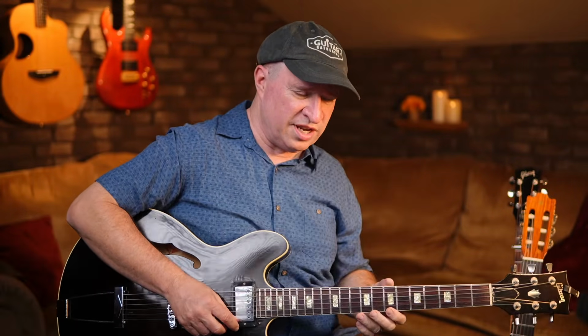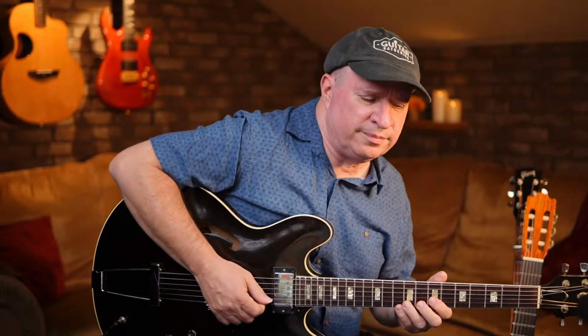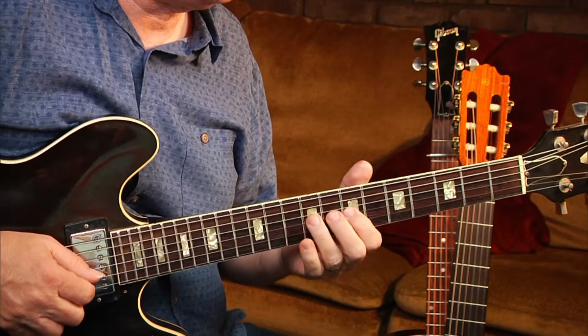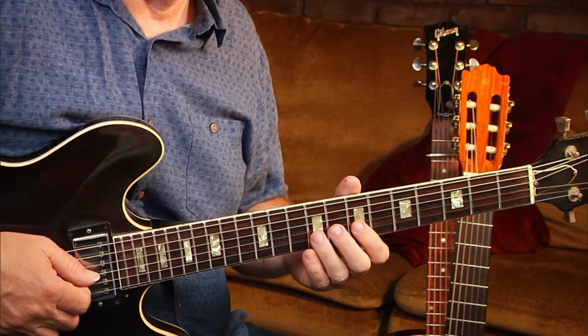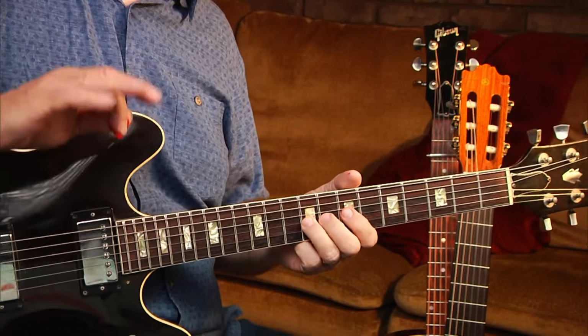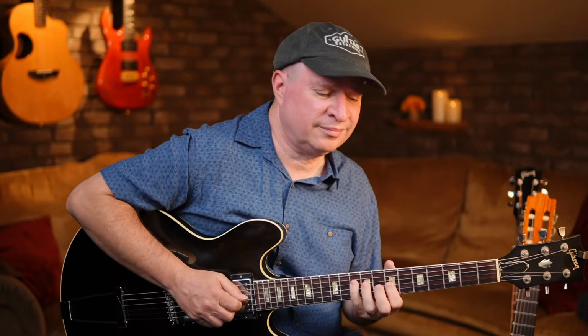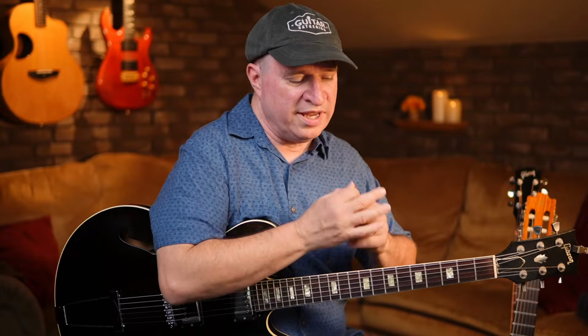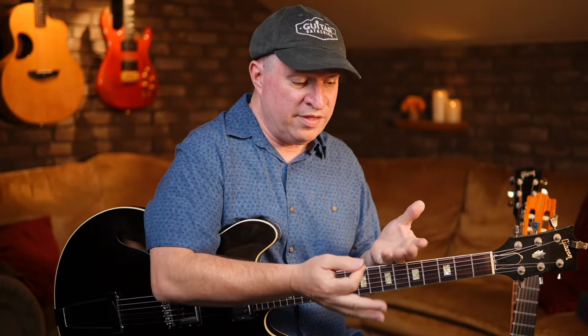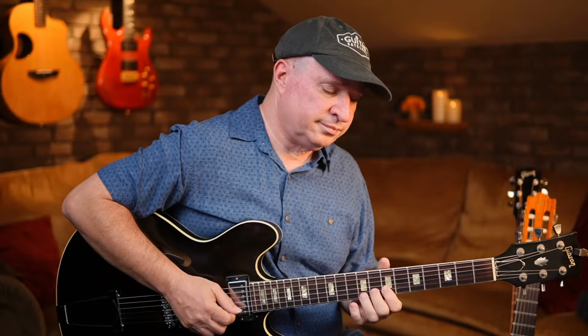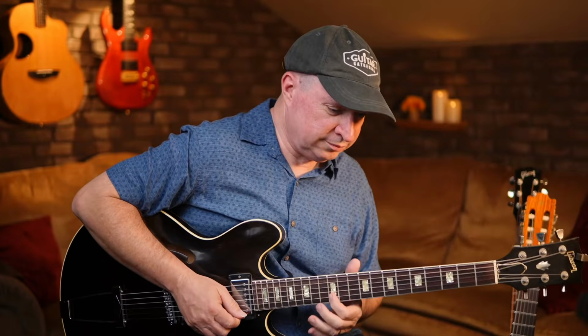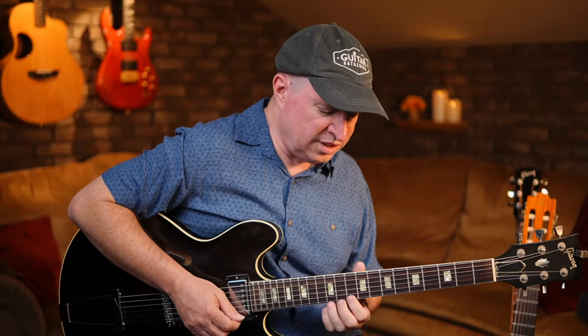Let's see if that works. G scale. Here's that B7. Did you hear that D sharp? Now I'm back in G. Did you hear that D sharp? I really hit that D sharp there. Now it goes to the bridge where we have a lot of D sharps. And then we go back to the key of G. D sharp.